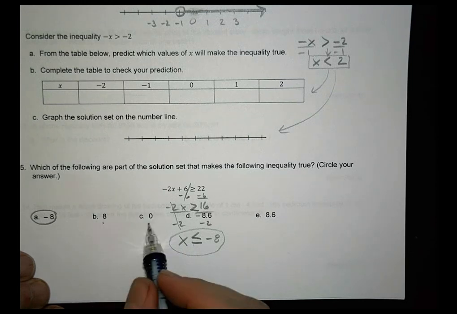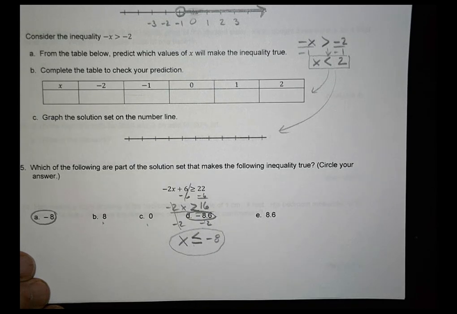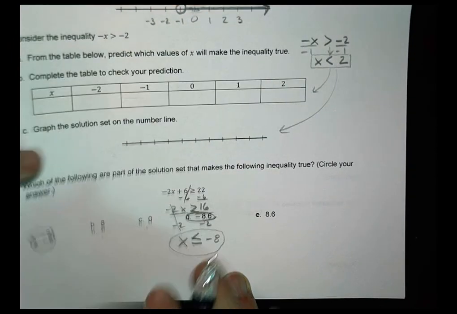8 is too big. 0 is bigger than negative 8. Negative 8.6 is less than negative 8, and 8.6 is too big. So we have two solutions there that actually make sense. Let's look on the back side.